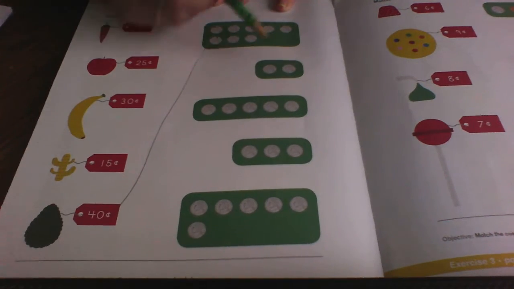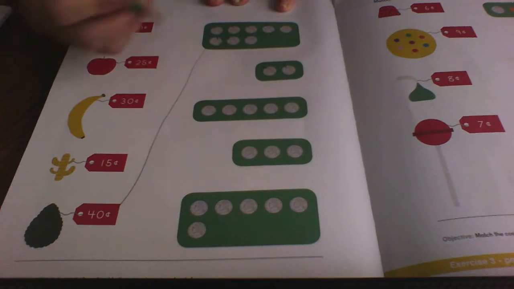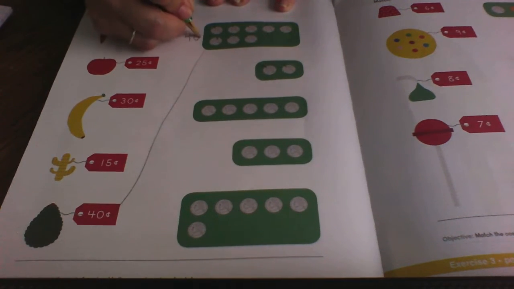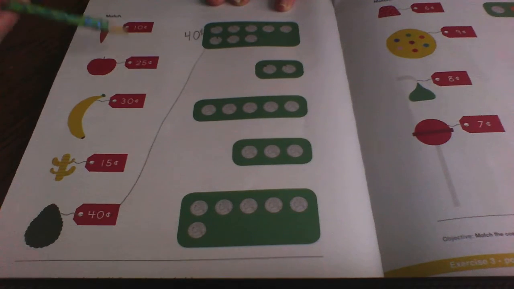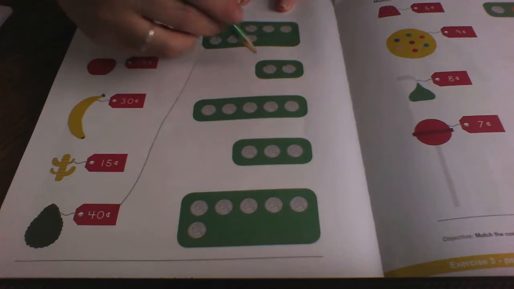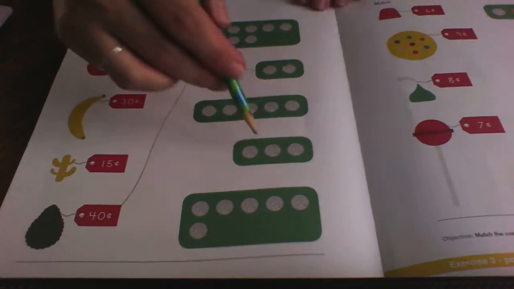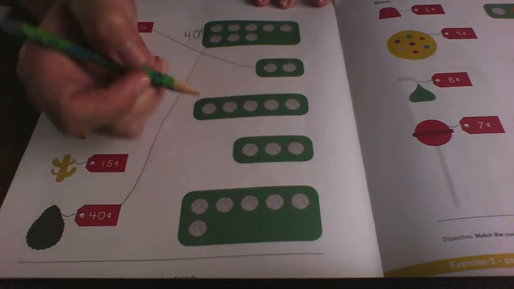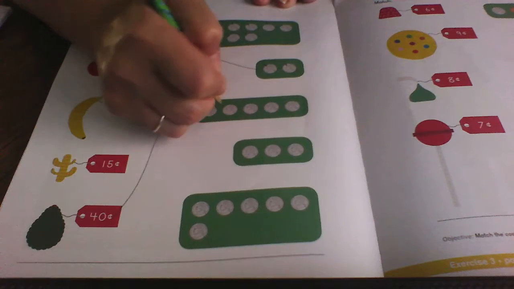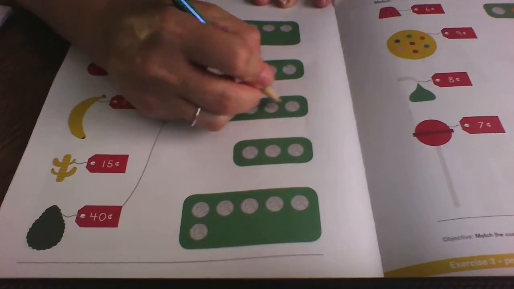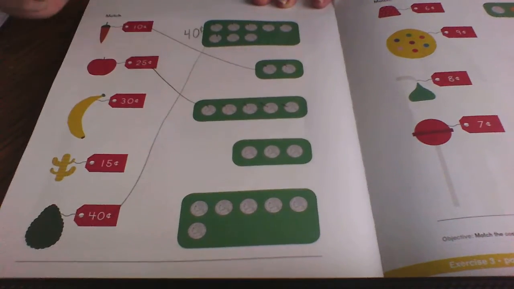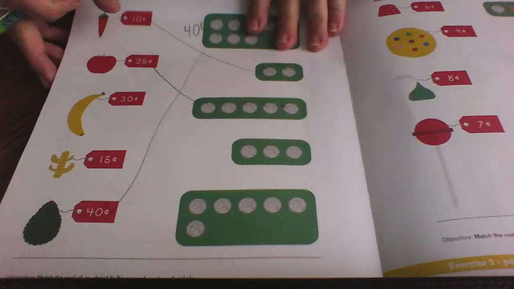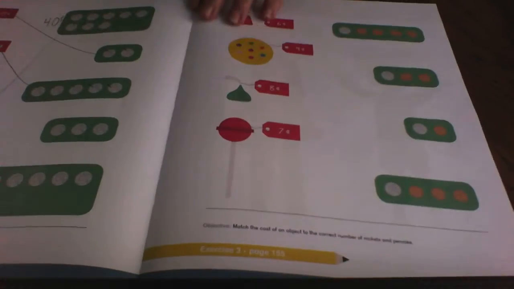Good job. Ready? 5, 10. Do you see 10 cents? That's right there. I'm going to do this one with you and then leave those two for you to do on your own. Ready? Let's count by 5s. 5, 10, 15, 20, 25. Do you see 25 cents anywhere? That's right. This apple costs 25 cents. Perfect. So you guys are going to do this page. And you're going to come over here and do this page.